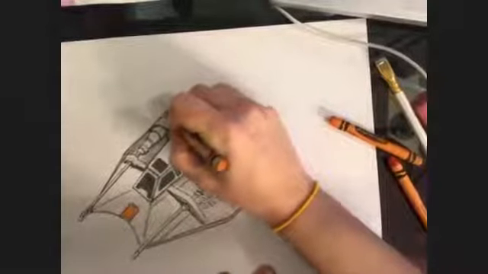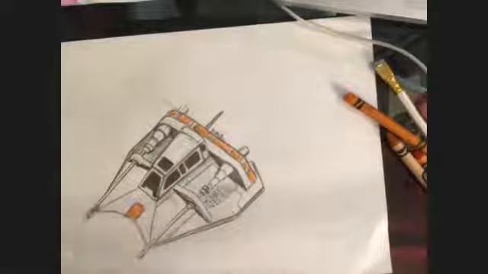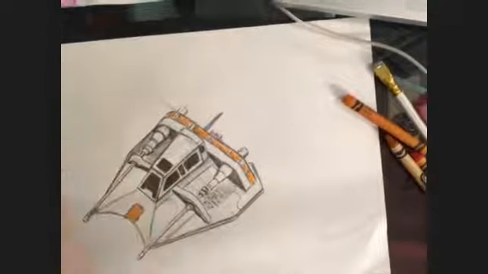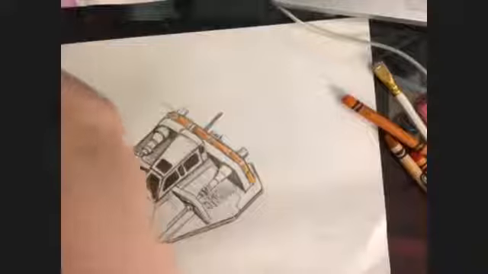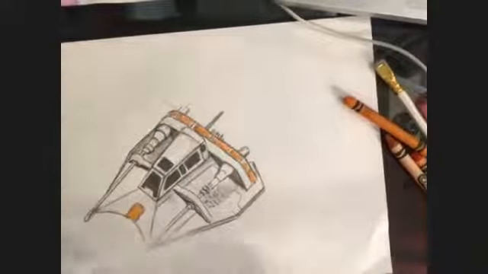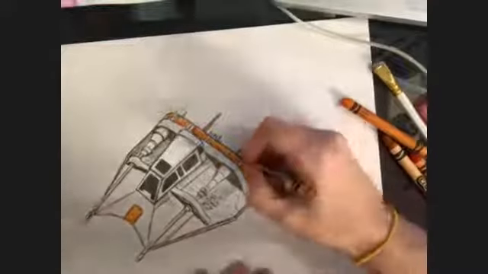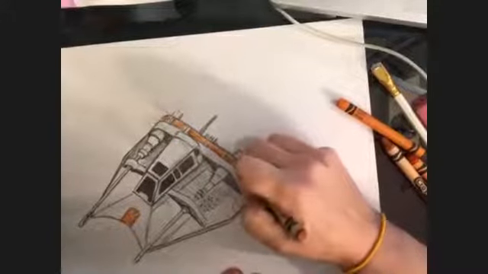This burnt orange is literally the same color. I need something darker. I kind of like that, but I still want it to look a little dirty. What about this pencil? Nope. Not a good pencil. What about mahogany? Yeah, that's what I want.